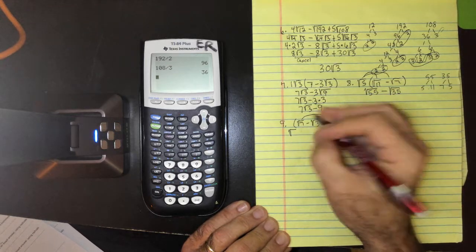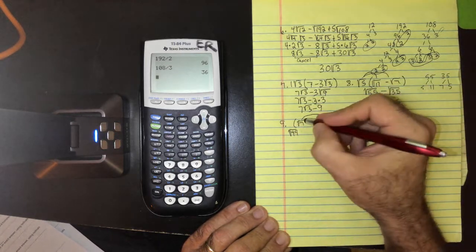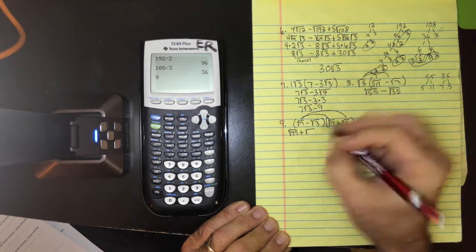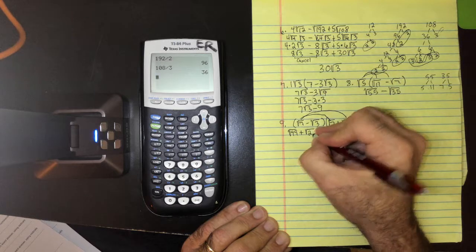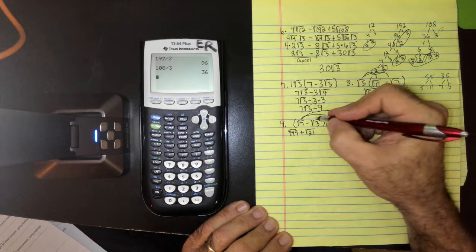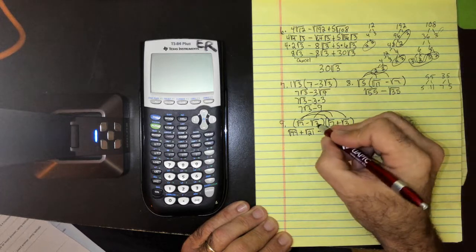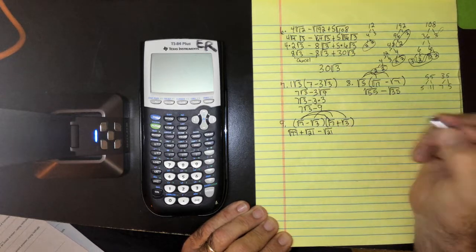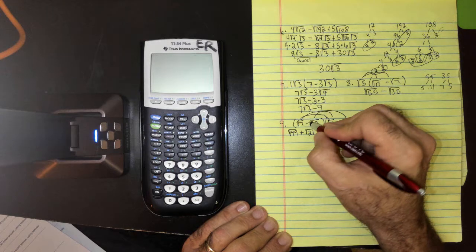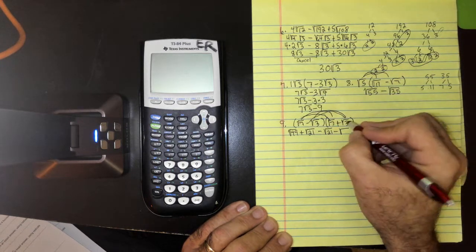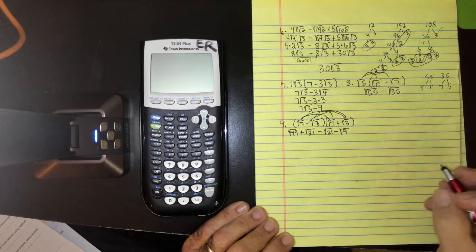7 times 7 is 49 under that one. Then a positive times a positive is the positive square root of 7 times 3, which is 21. Now I got a negative times a positive, which is going to be a negative square root of 3 times 7, which is 21. And then I got a negative times a positive, which is a negative square root of 3 times 3, which is 9.